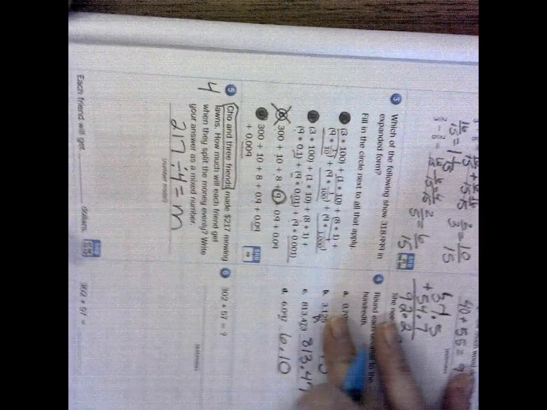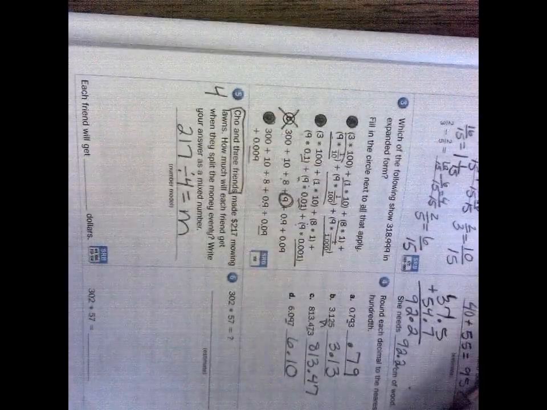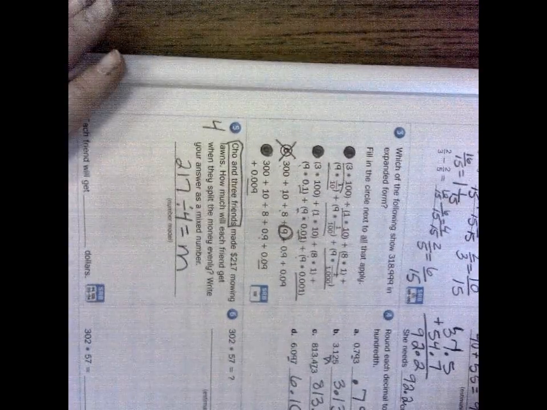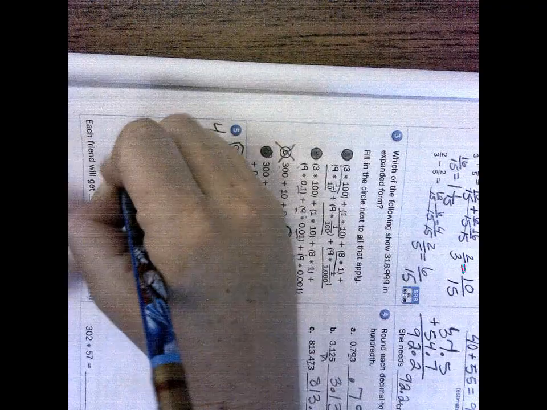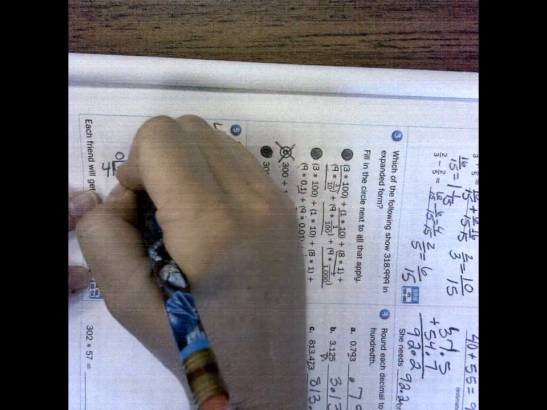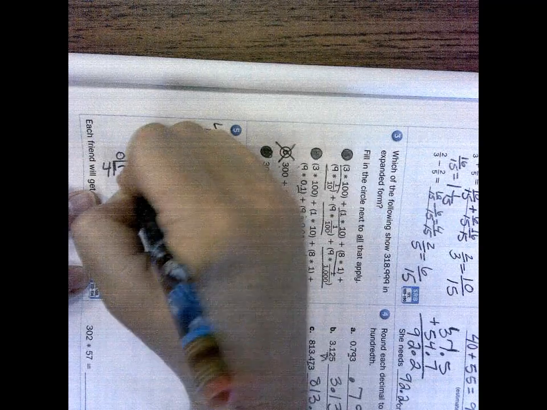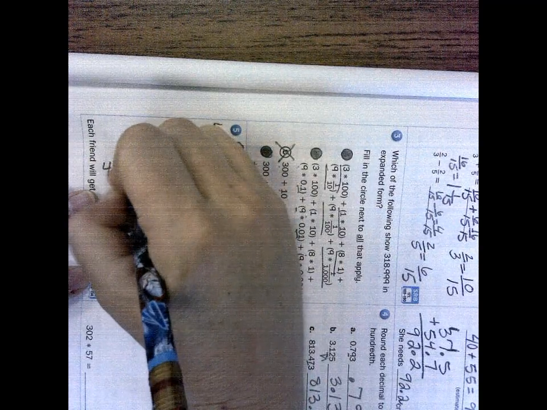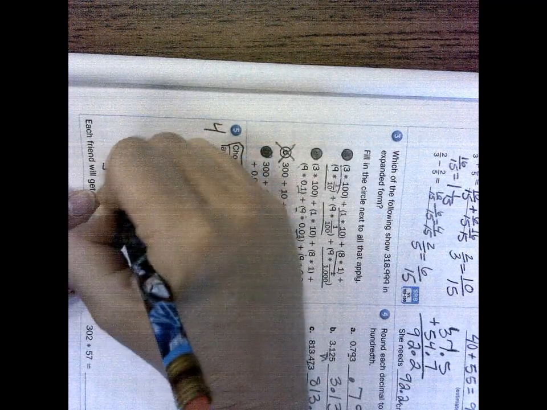I'm going to turn my page so I can divide. If you are not turning your page and you're doing this on another piece of paper, make sure you keep your work with your book. So 4 can't go into 2, but 4 can go into 21. 4 times 6 is 24, so that's too much. 4 times 5 is just right with 20.